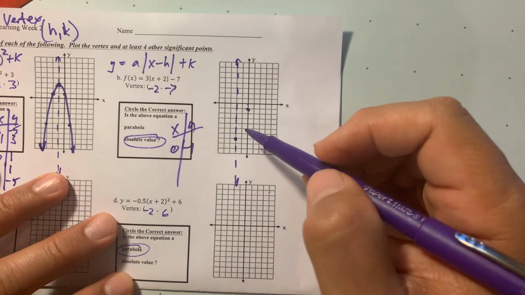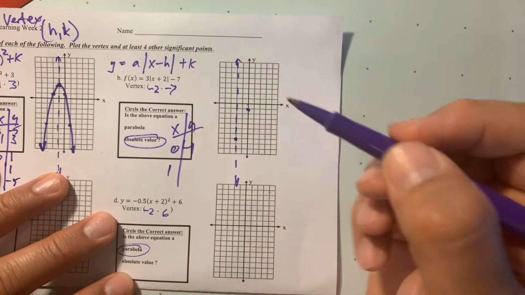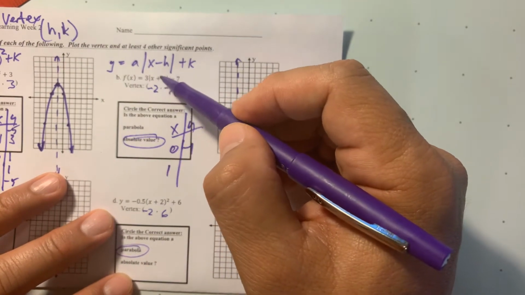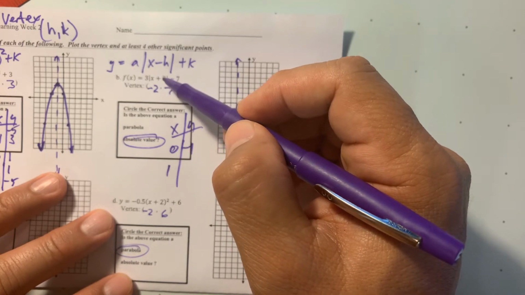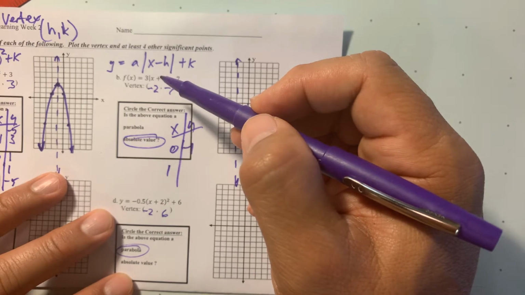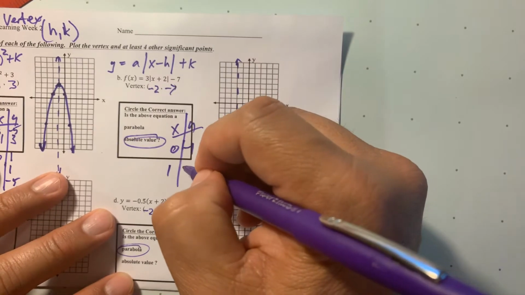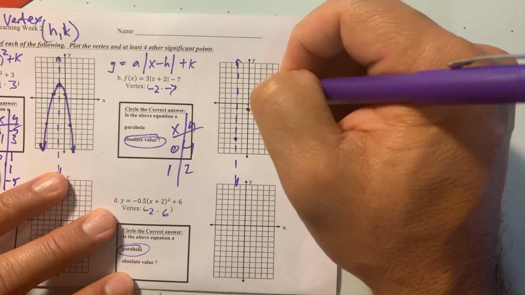And then let's do, say, maybe we'll do 1. If x is 1. 1 plus 2 is 3. 3 times 3 is 9. 9 minus 7 is 2. So I've got 1, 2.